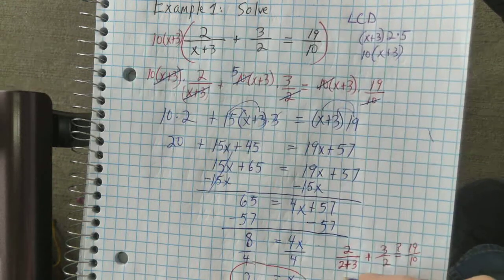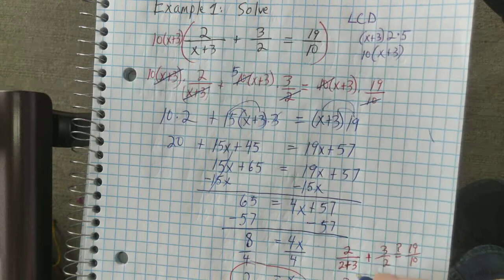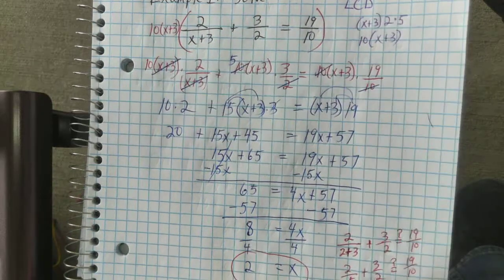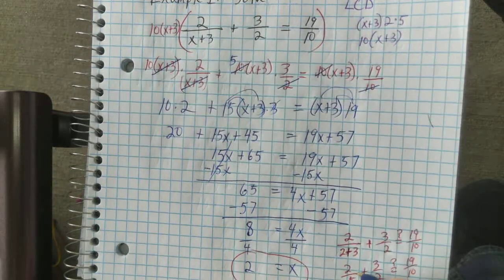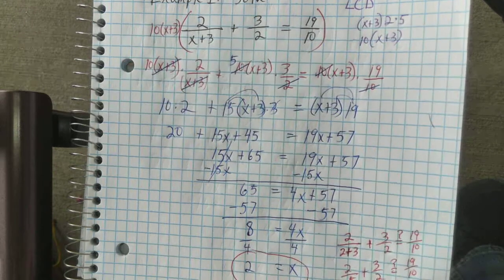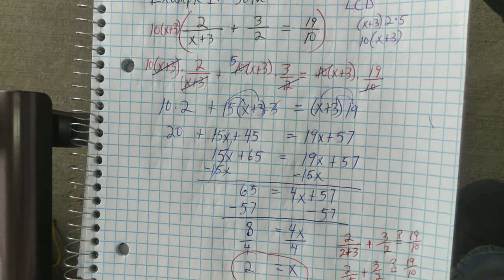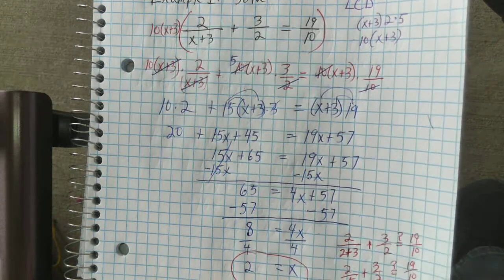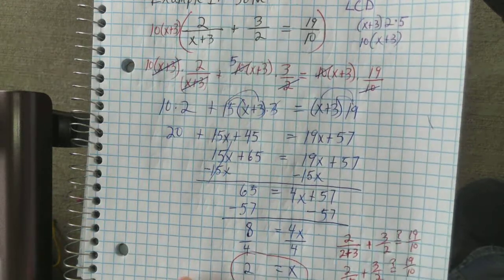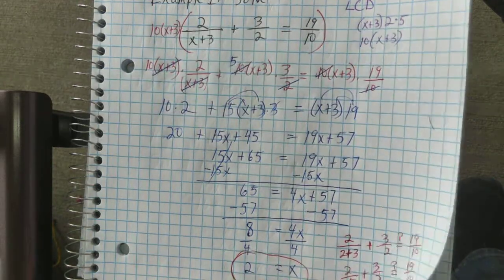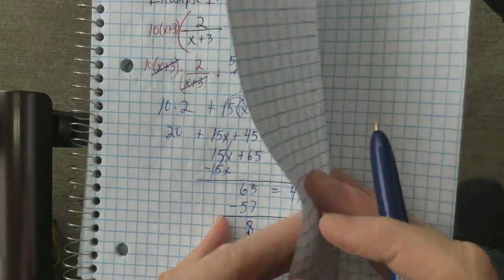Well, let's check. That's 2 over 5, 2 plus 3, plus 3 over 2. Does that equal 19 over 10? All right, well, I need tenths, so I'm going to change 2/5 to 4/10. 5 times 2 and 2 times 2, and I'm going to change this to tenths by multiplying top and bottom by 5. That's 15 tenths, and that is equal to 19 tenths. So 4 tenths and 15 tenths does equal 19 tenths. X does equal 2, and all is right with the world.